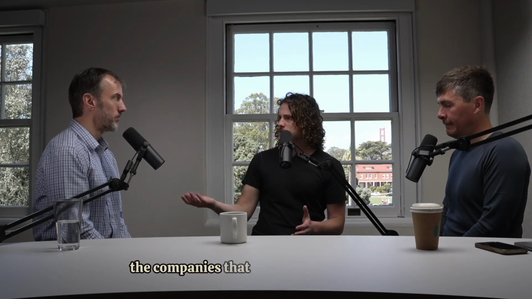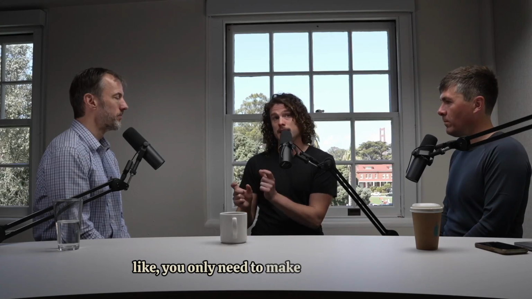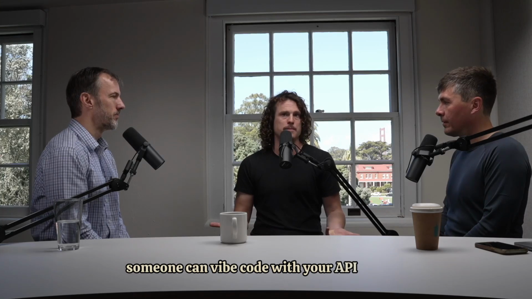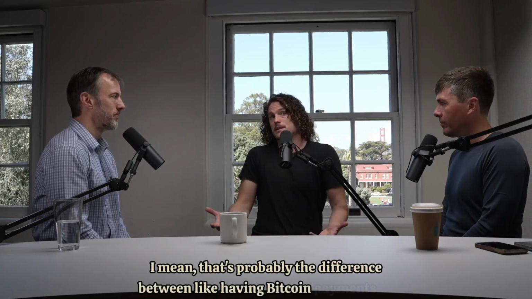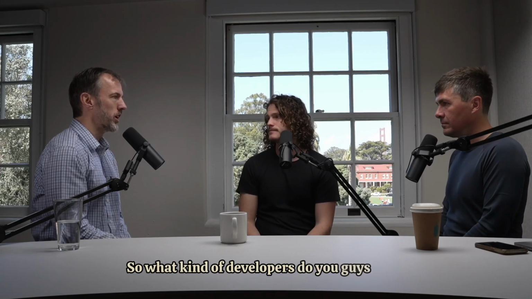So if this is the forcing function for the companies we're working with that are providing their APIs, if it's like, well, you only need to make these 3 or 4 modifications so that someone can vibe code with your API or your SDK, that's probably the difference between having Bitcoin payments go mainstream and not, at least in the next couple months. So what kind of developers do you guys want to show up?